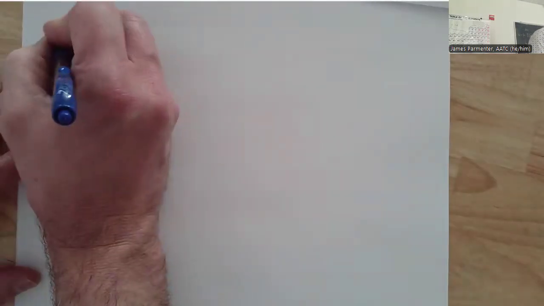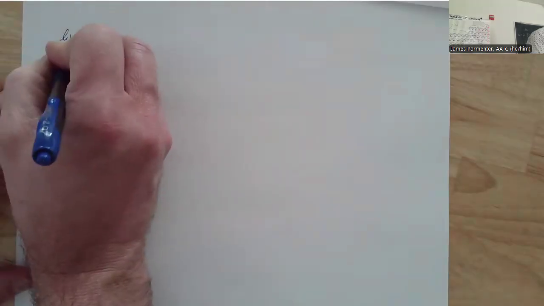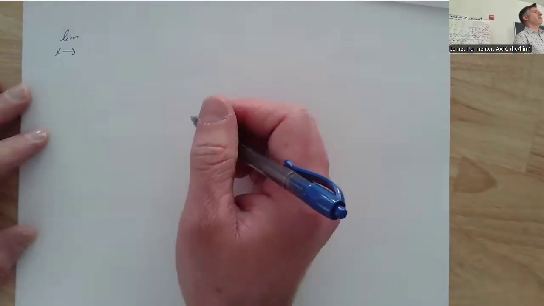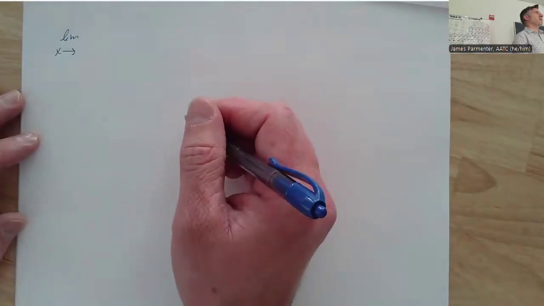I believe it's the limit as x goes to. Now I'm completely forgetting the example I had in my head. Give me 1 second.